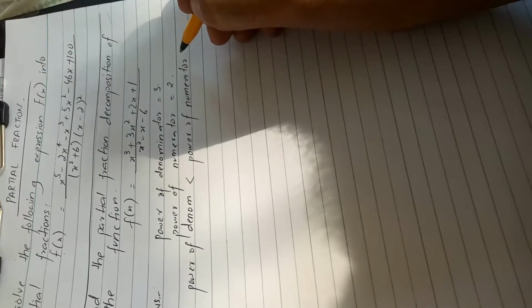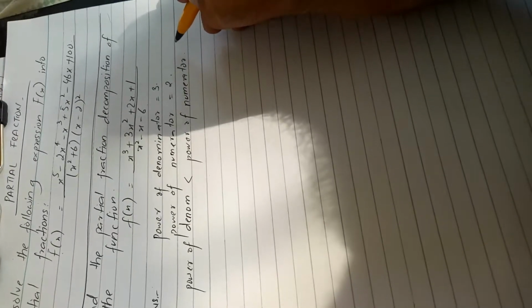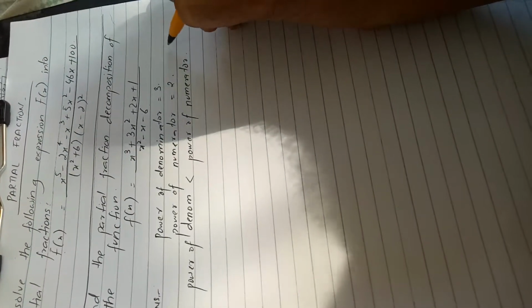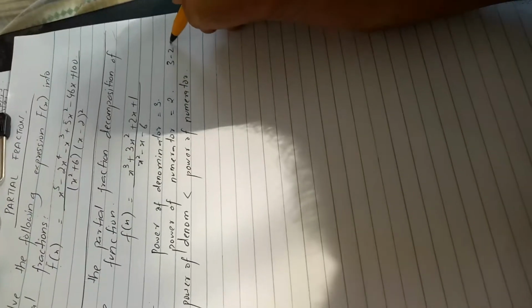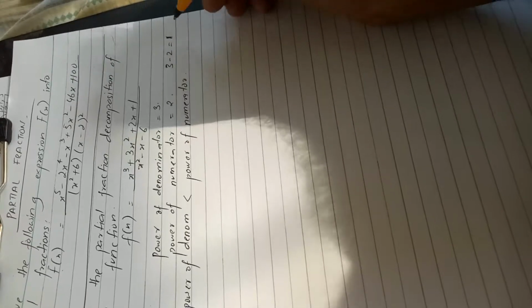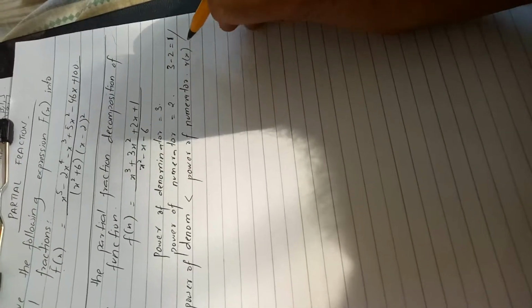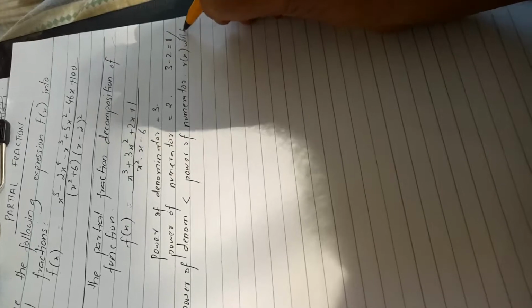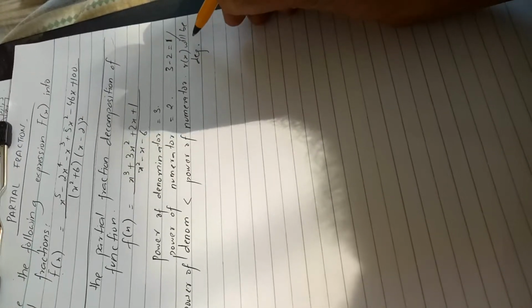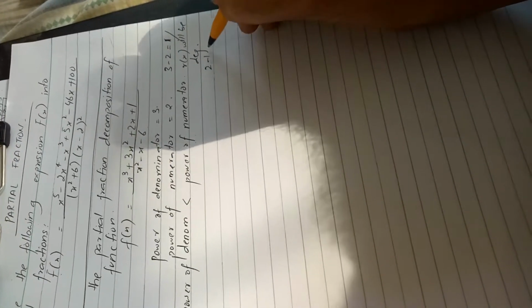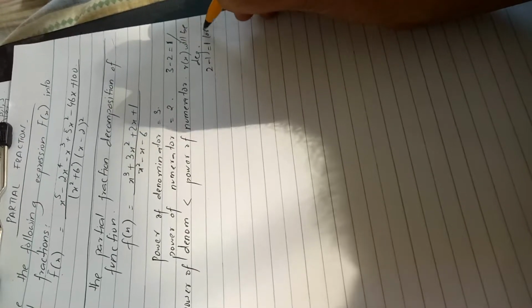So that means the quotient would be of degree 3 minus 2 is equal to 1. So R(x) will be of degree 2 minus 1, which is 1 or less. First of all, this needs to be very much cleared.